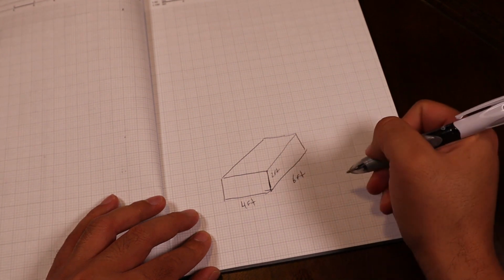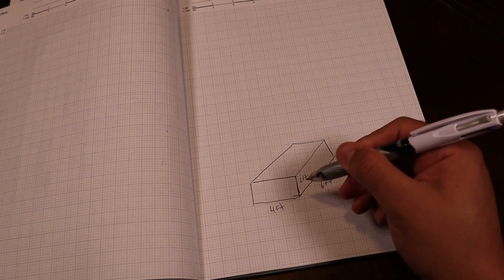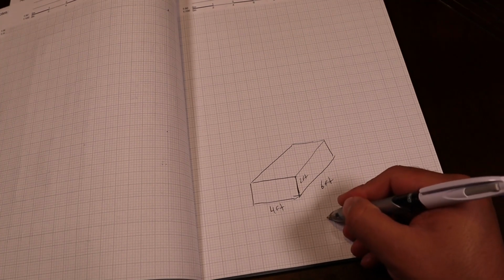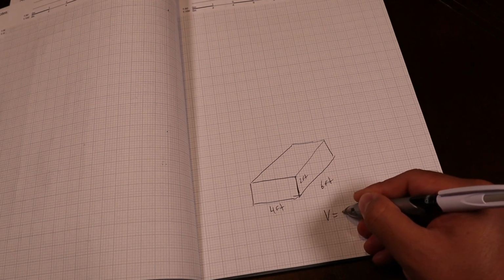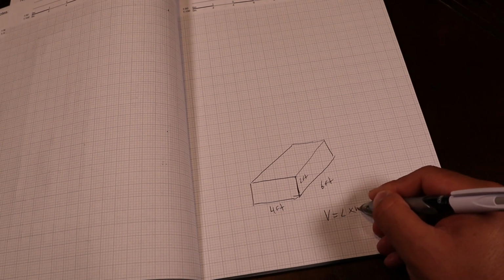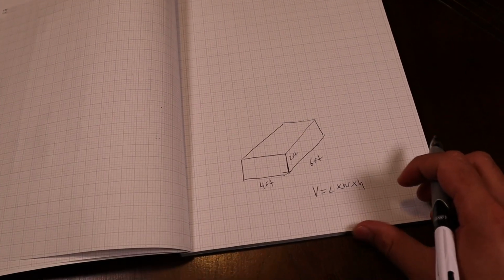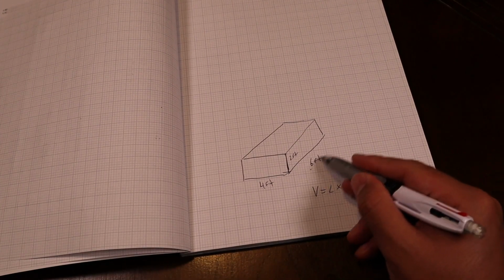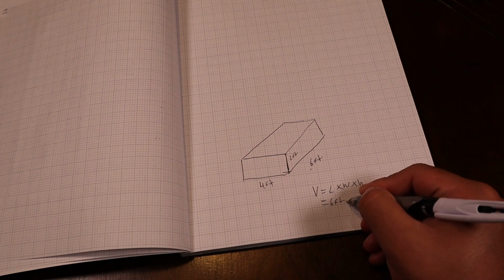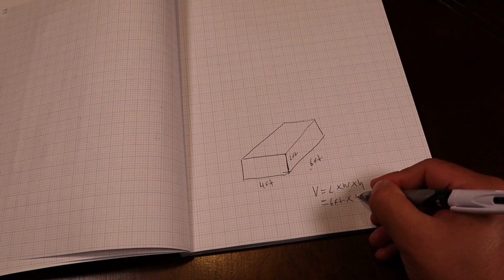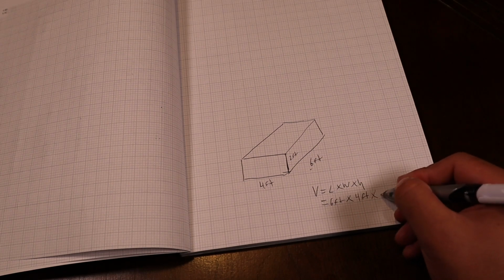So we have 3 dimensions now. There is a formula for this volume: the volume is going to equal length times width times height. Okay, so we have all of these values. We have the length, which is going to equal 6 feet, times the width, which is going to equal 4 feet, and the height, which is going to equal 2 feet.